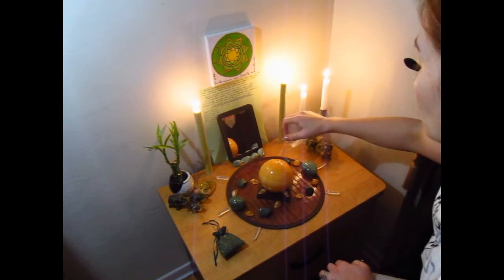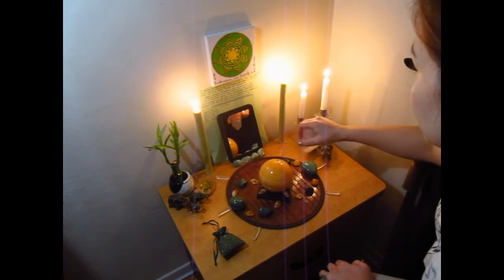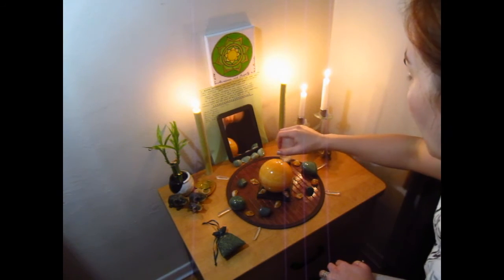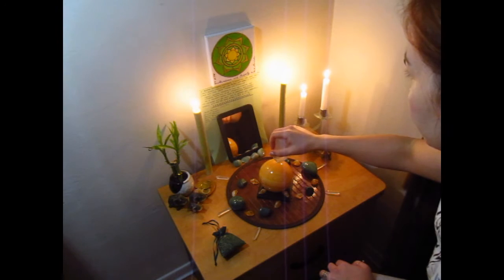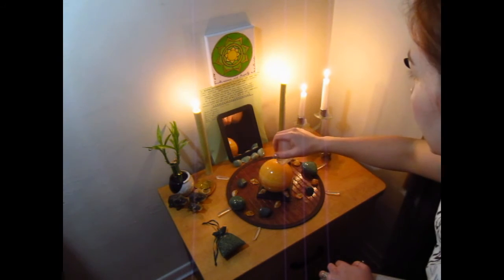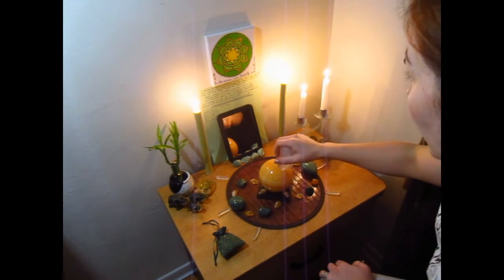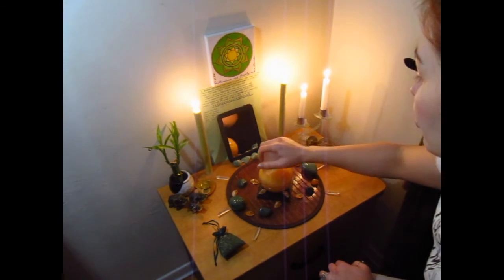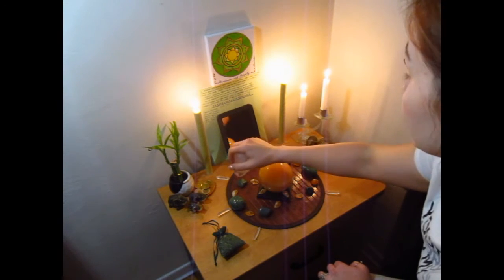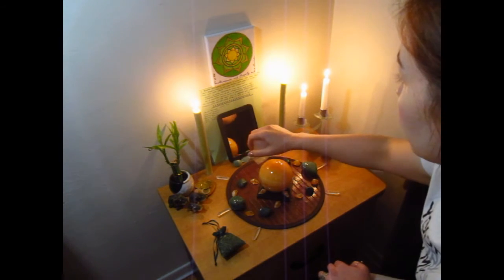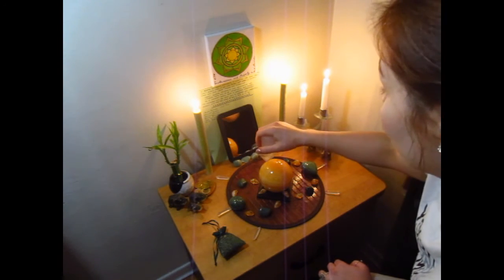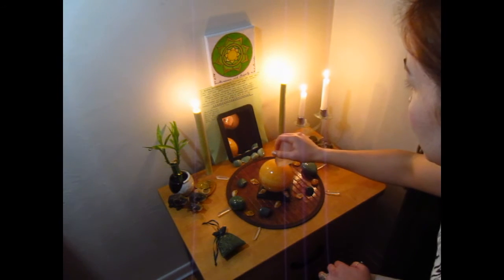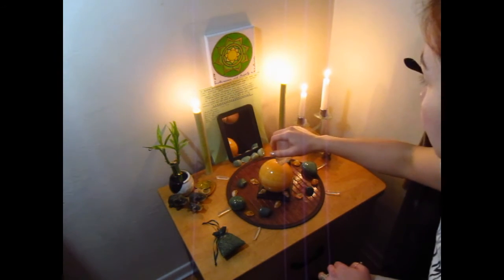I release all money paradigms in exchange for more abundant-based ones. I am now ready for more. I expect each day that great things are happening. Money, success, prosperity, and abundance are finding their way to me effortlessly and quickly, on a consistent basis and in growing quantities.